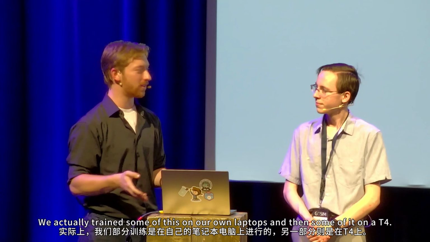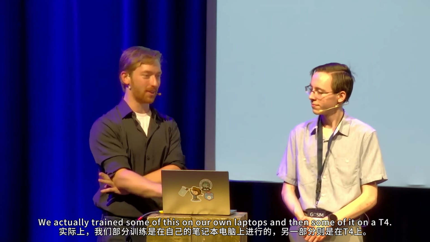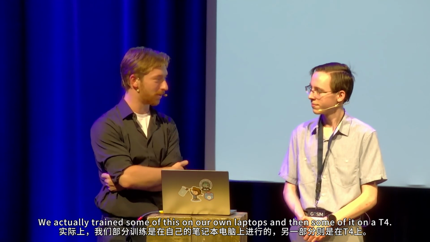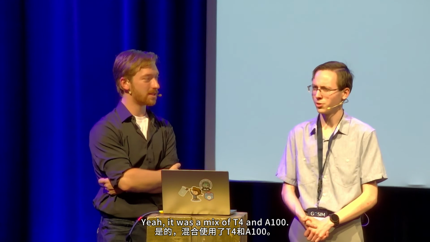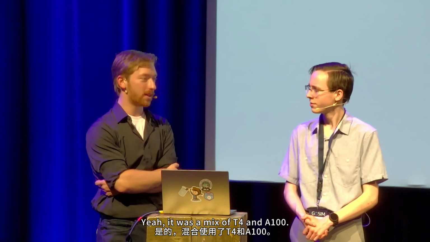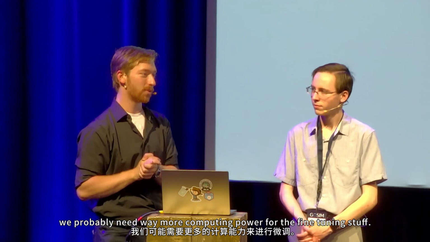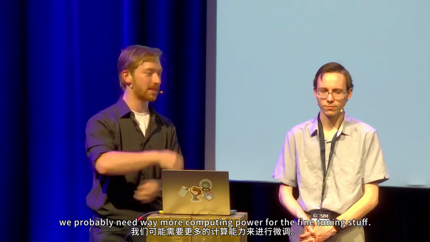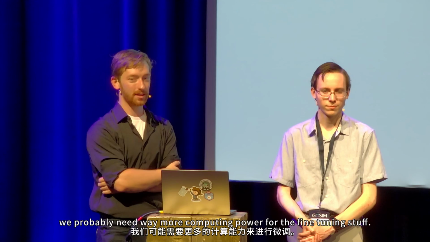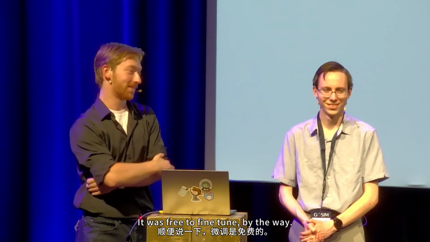We actually trained some of this on our own laptops, and then some of it on a T4. It was a mix of T4 and A100. So to generate RSX directly, we probably need way more computing power for the fine-tuning. It was free to fine-tune, by the way. So, yeah.